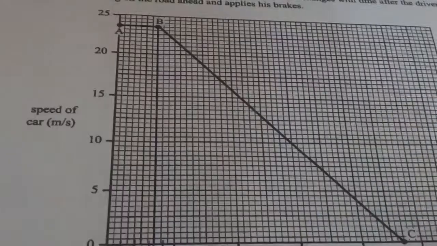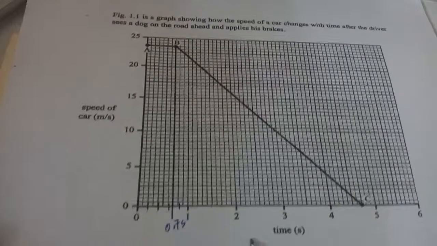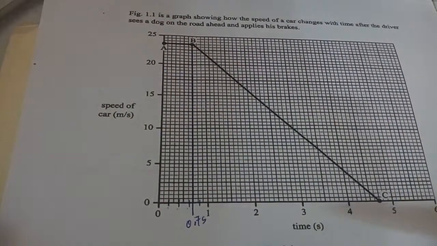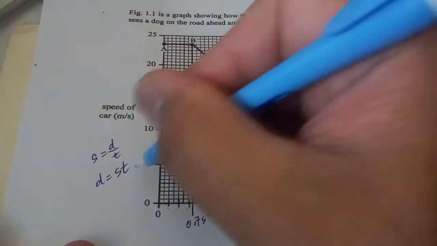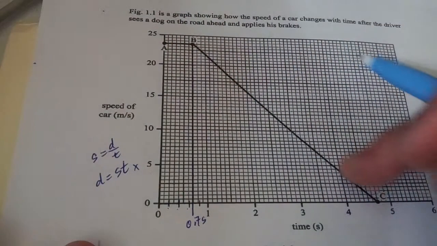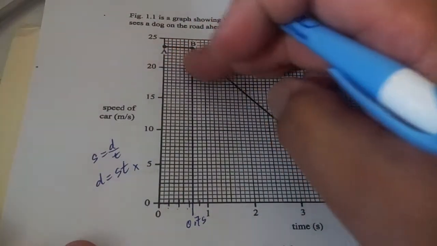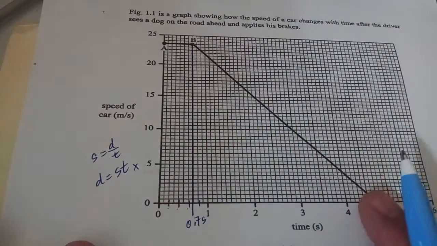As you can see in the graph, this is a speed-time graph. In no way would you be able to use the formula speed is equal to distance over time, and distance is equal to speed times time. You cannot use this because the slope here is not distance. The slope here refers to acceleration.